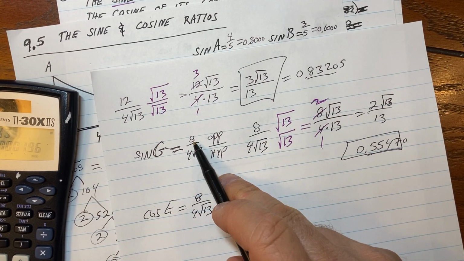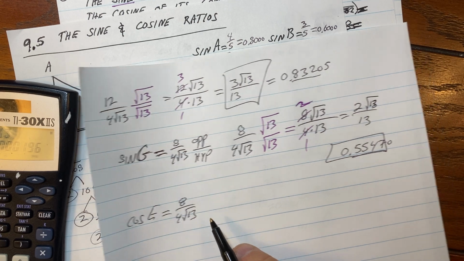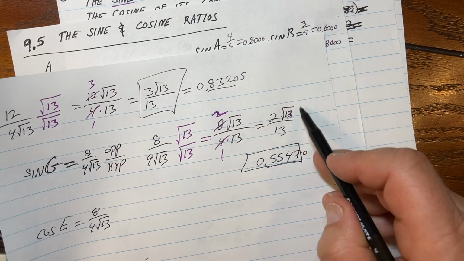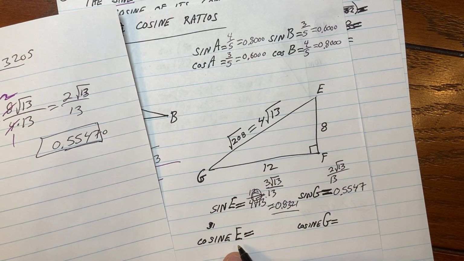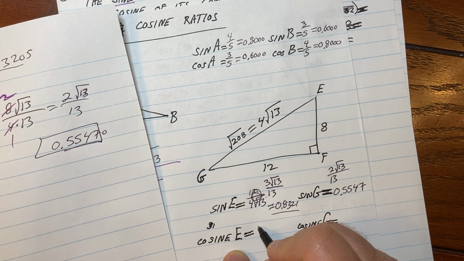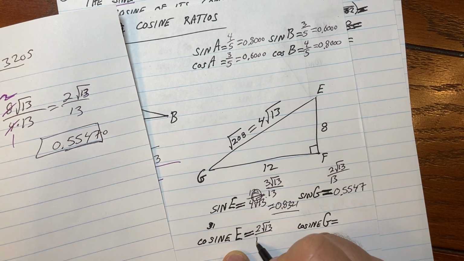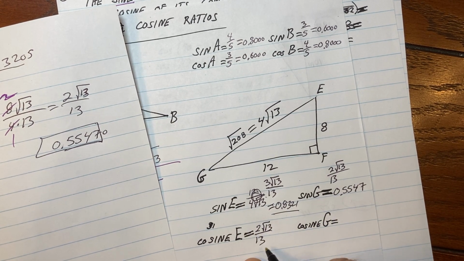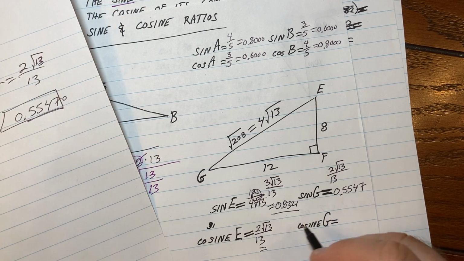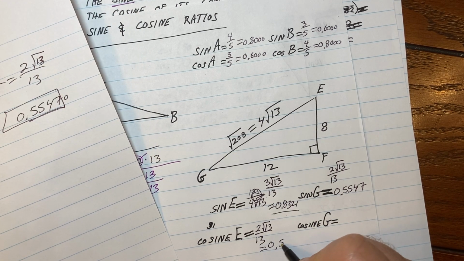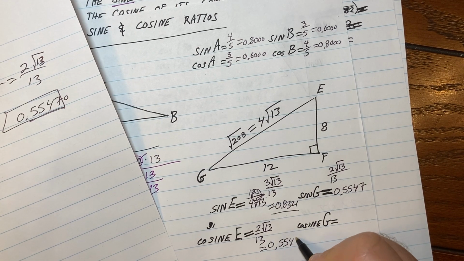And didn't we just do that right there? We did. We have our answer right here. Cosine of E, we already have our answer. It's 2 root 13 divided by 13. And as a decimal, that is equivalent to 0.5547.